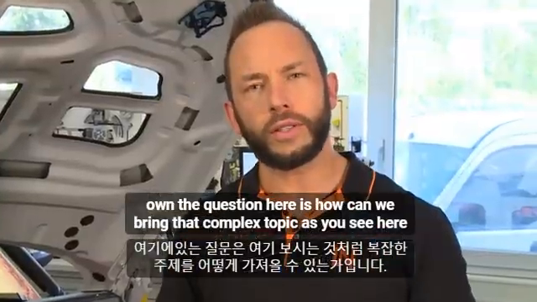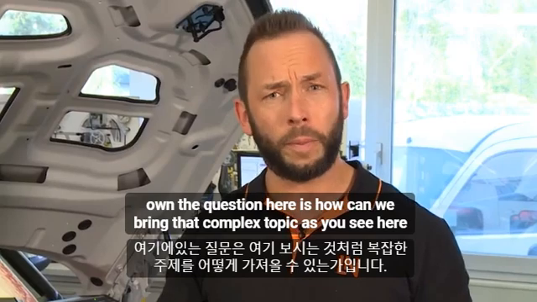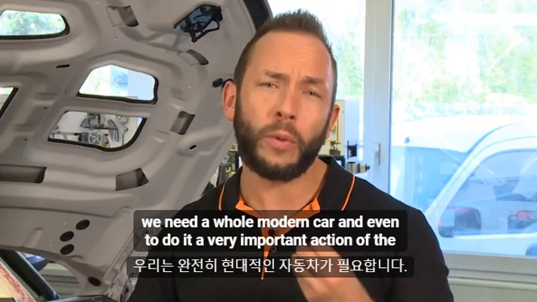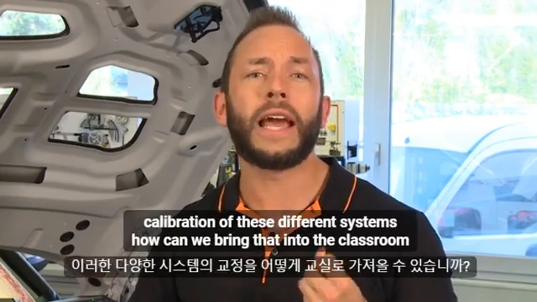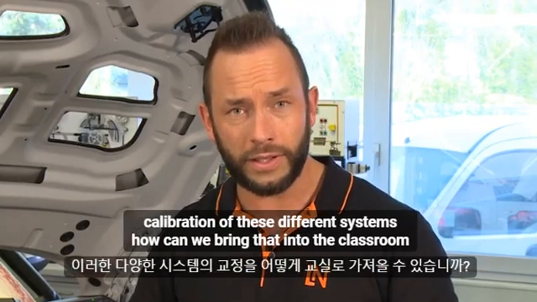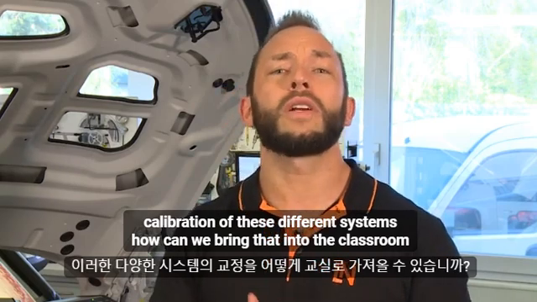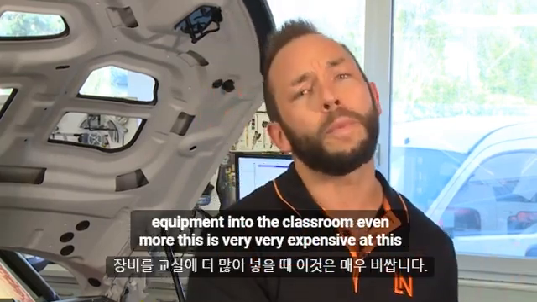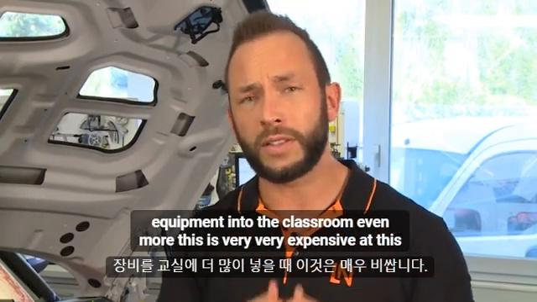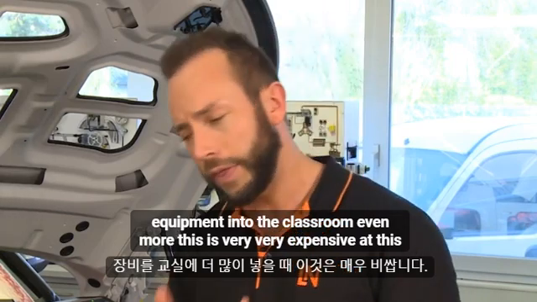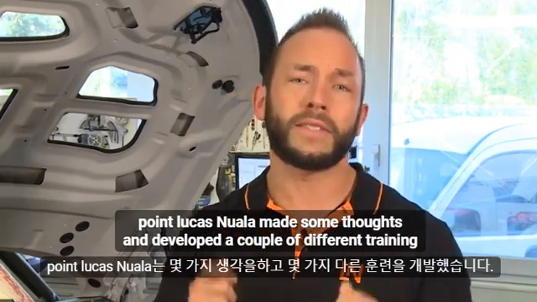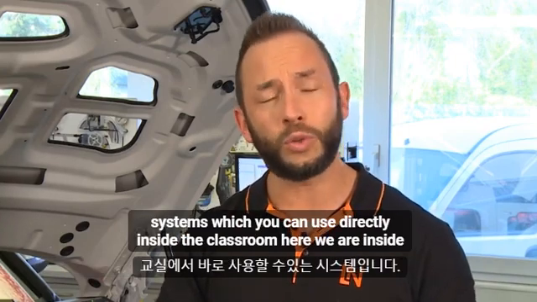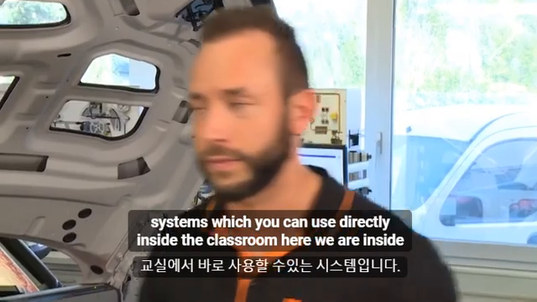The question here is, how can we bring that complex topic, as you see here, we need a whole modern car, and even to do the very important action of the calibration of these different systems, how can we bring that into the classroom? The problem is, we are not able to put the whole car and additional equipment into the classroom. Even more, this is very, very expensive. At this point, Lukas Nülle made some thoughts and developed a couple of different training systems which you can use directly inside the classroom.